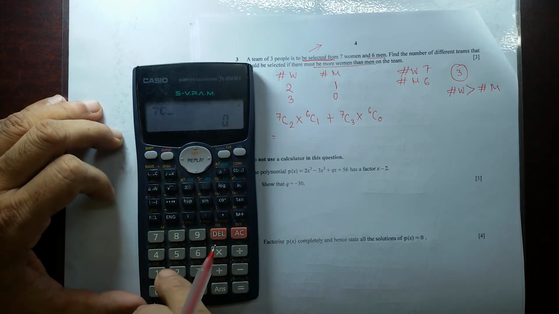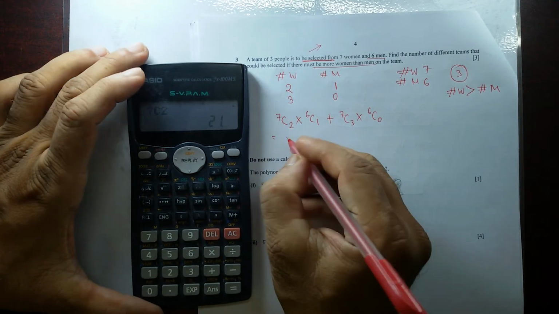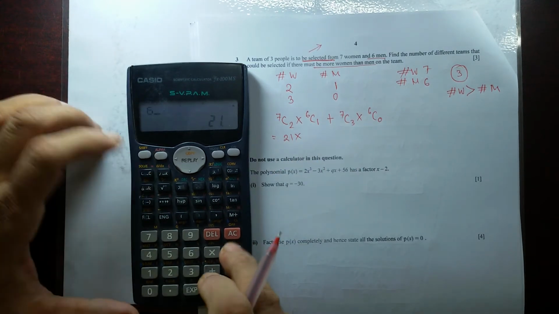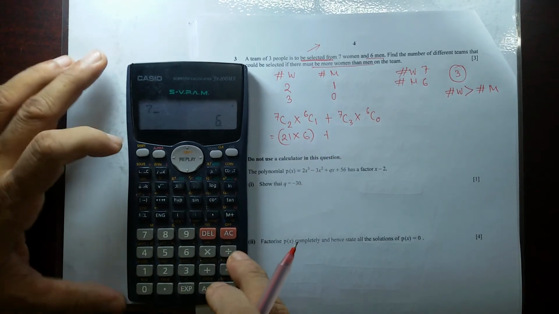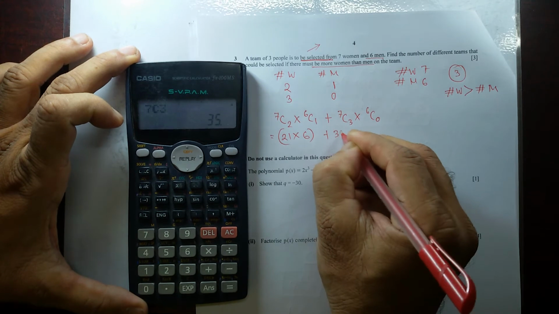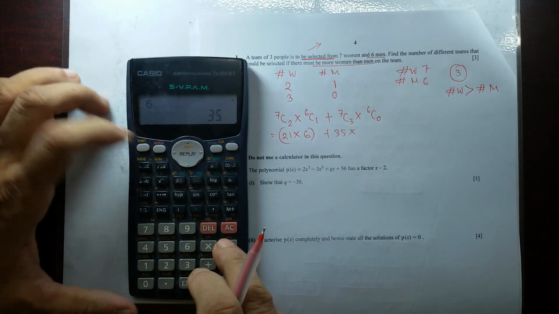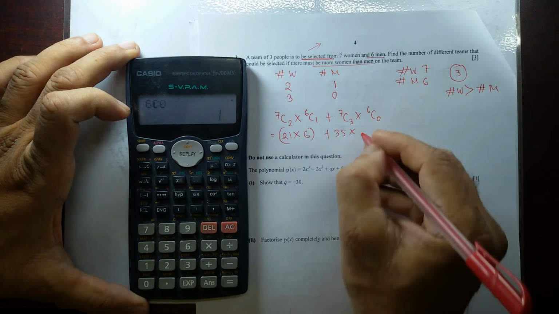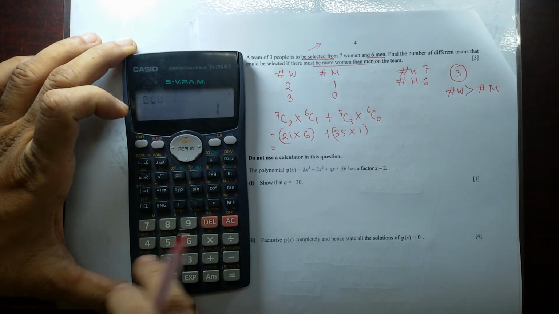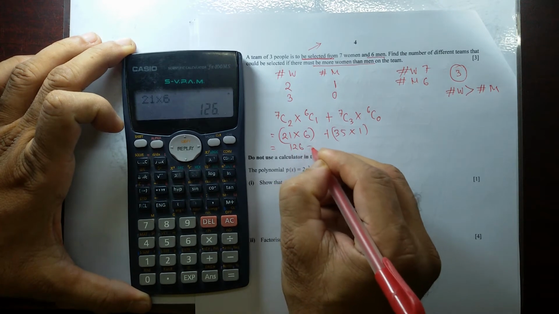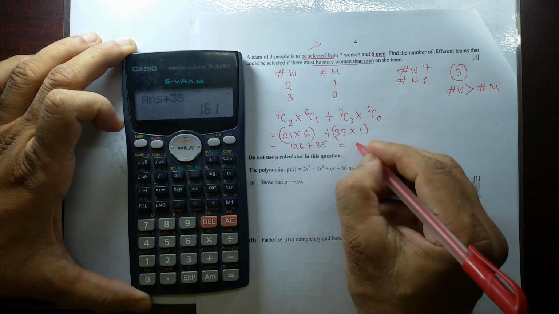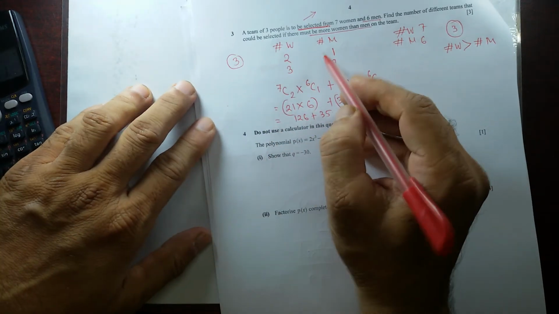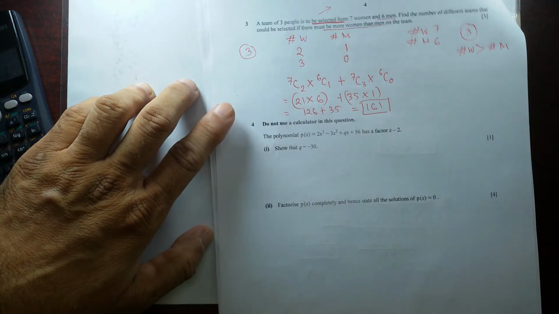Now this gives you 7C2, that gives me 21 here, and 6C1, this is supposed to be 6, so that's the first part. And 7 choose 3 gives me 35, and 6C0 is supposed to give me 1. So 21 times 6 is 126, plus 35 times 1 is 35. So 126 plus 35 gives me 161. So there are 161 different ways to get a team of 3 when there are more women than men.